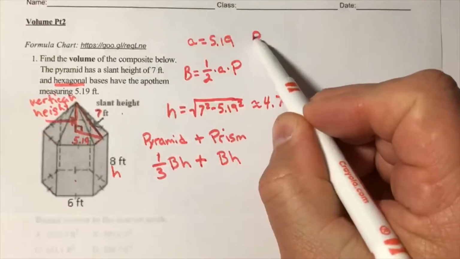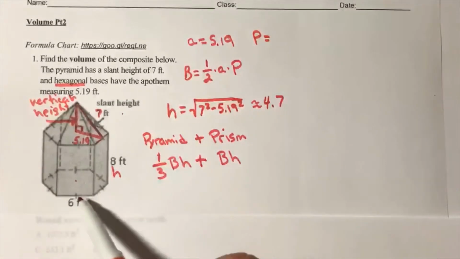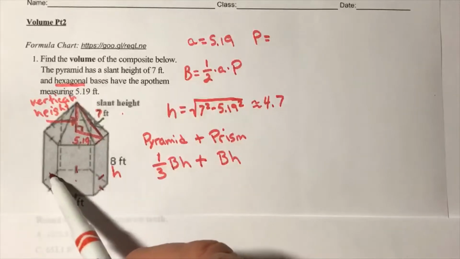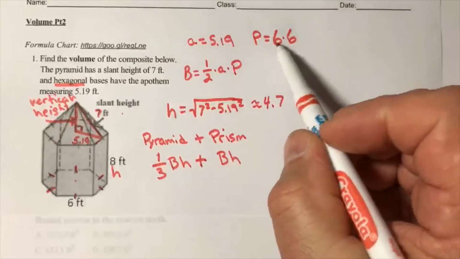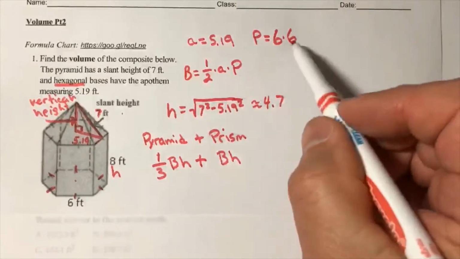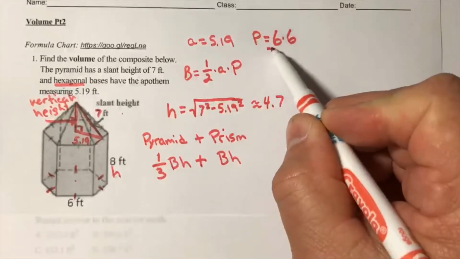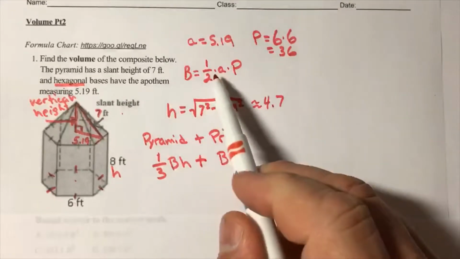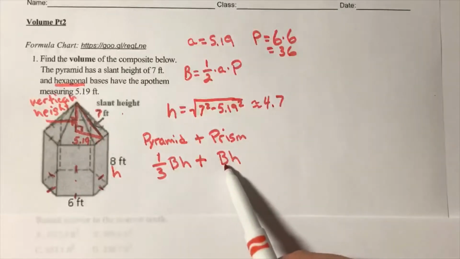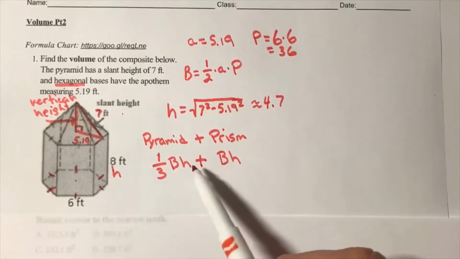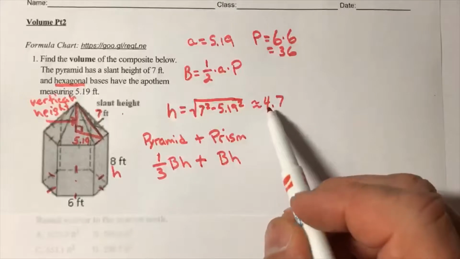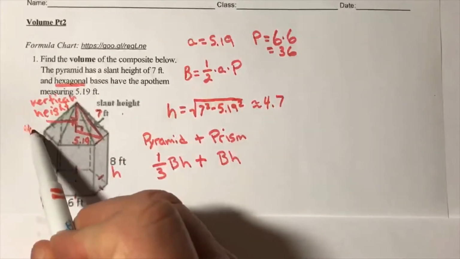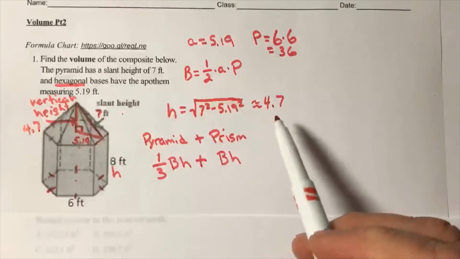Let's calculate the perimeter. Remember, the perimeter is the distance around the base, and I have 1, 2, 3, 4, 5, 6. Remember, 6 sides times the length of one side, and that'll get us our perimeter. Okay, we can find the area of the base, and all that information for the capital B will go here and here. The height for the pyramid is going to be 4.7. Okay, I want you to organize your thoughts here.